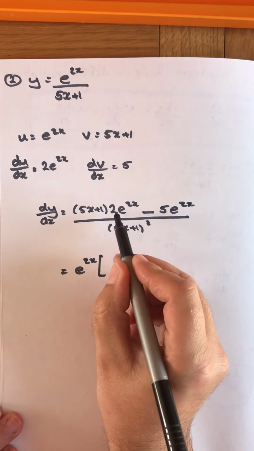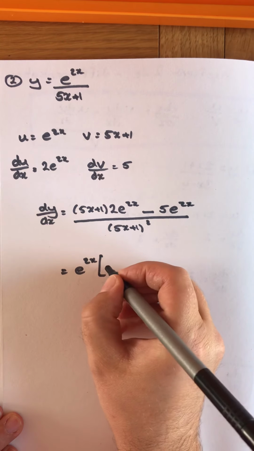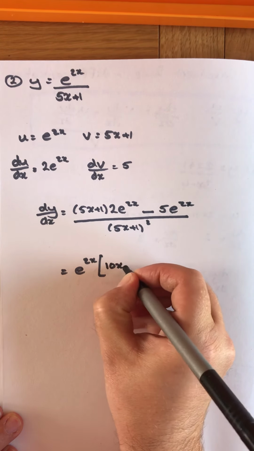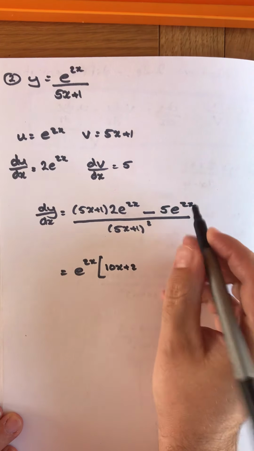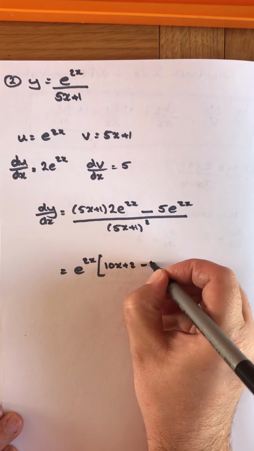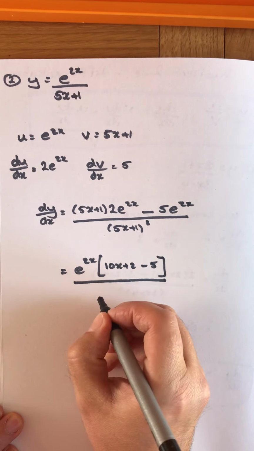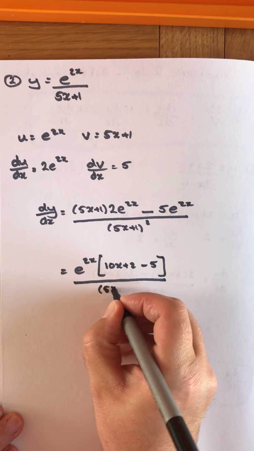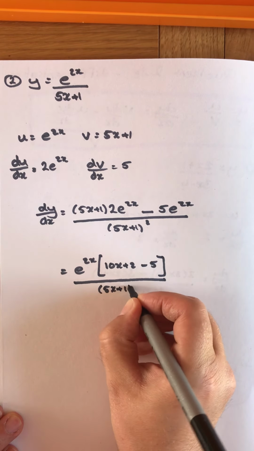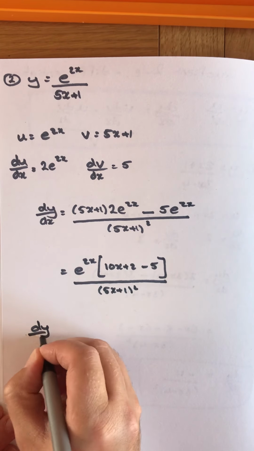And actually, if we look at this first term, we're multiplying by 2 lots of 5x plus 1, so I'm just going to multiply that out straight away to be 10x plus 2. And then for the second term, it's being times by negative 5. And because the 2 and the negative 5 can be collected together, that's why I multiplied out this bit here.